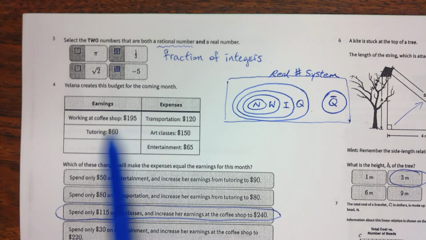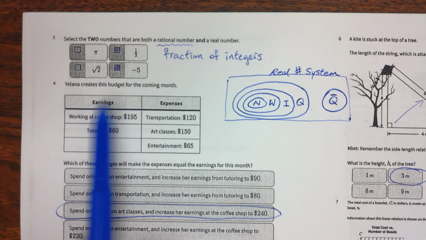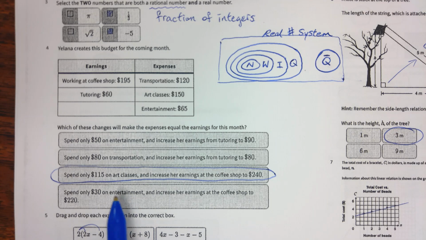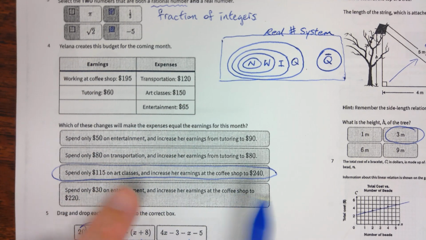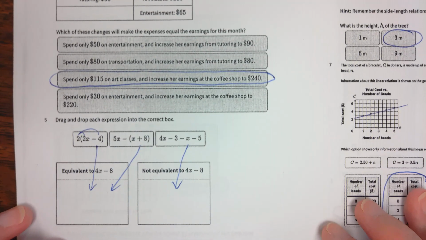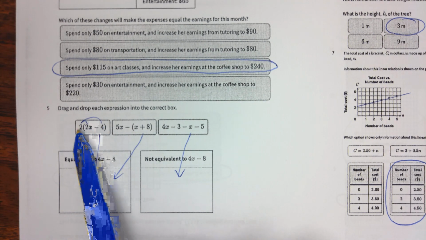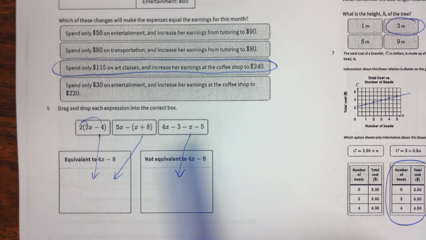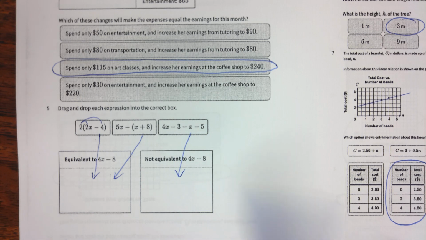Okay, so this one, you have earnings and you have expense. So earnings, money that you get in, expense, what you have to pay out. So if you want them to be equal, balance out, then when you add and subtract these numbers, you can see if you get the equal sign. Okay, drag and drop. So when you distribute, you'll see that these two are equal to 4x minus 8. And then when you add and subtract like terms, you'll see that this one doesn't.